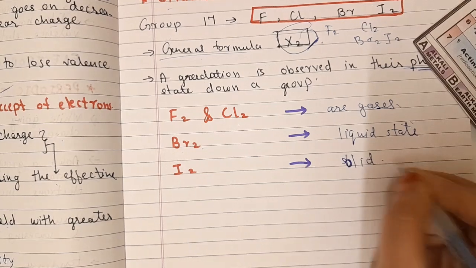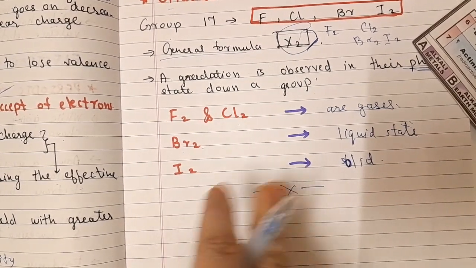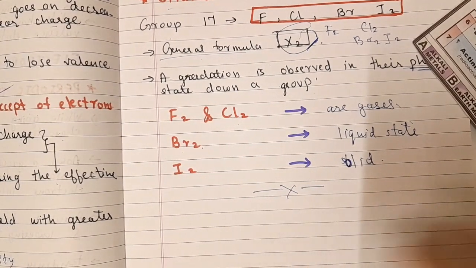Okay. So students, that's all for today. Here we have finished the second lesson of class 10, that is classification of elements.